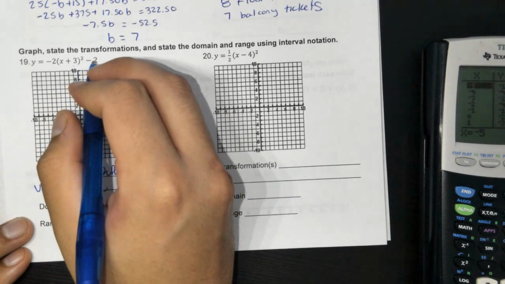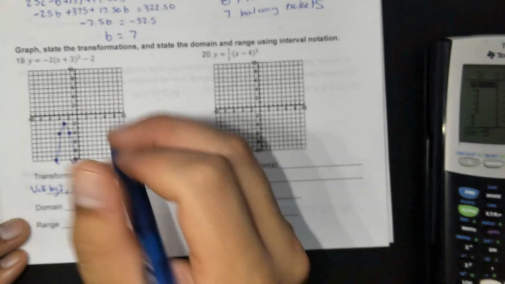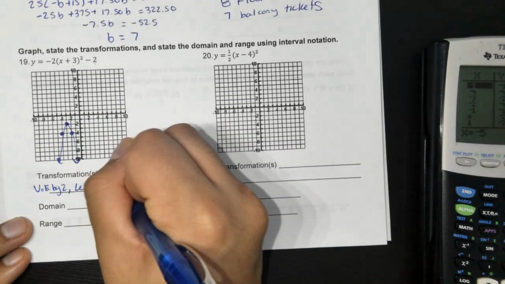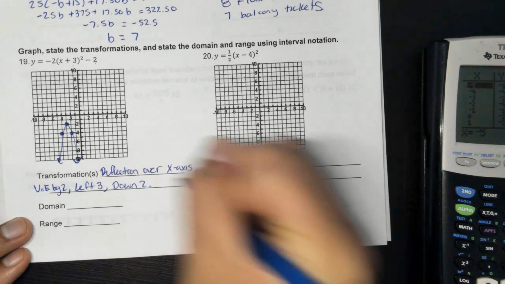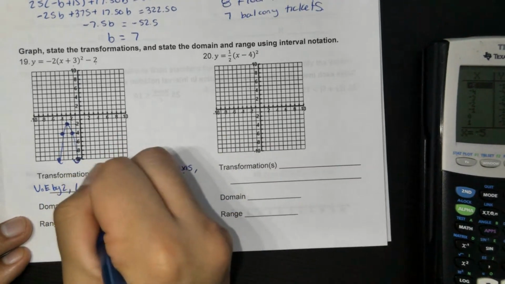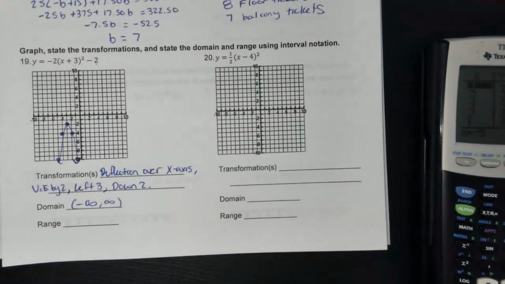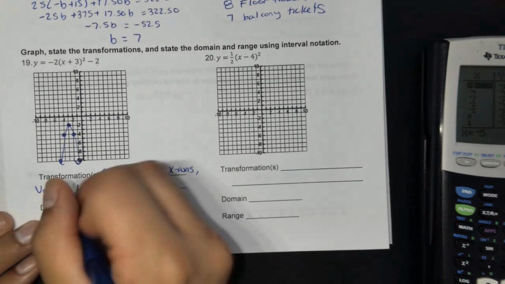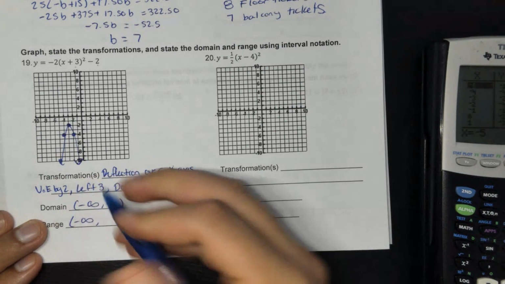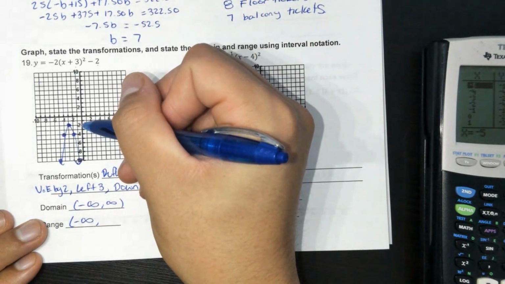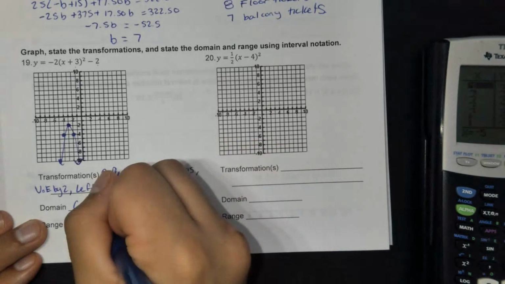And we're going vertical shift down 2. Domain should always be negative infinity to infinity for these quadratics or parabolas, and then for the range, since the graph is upside down, we start with negative infinity, and bottom up on the y-axis it stops at -2.